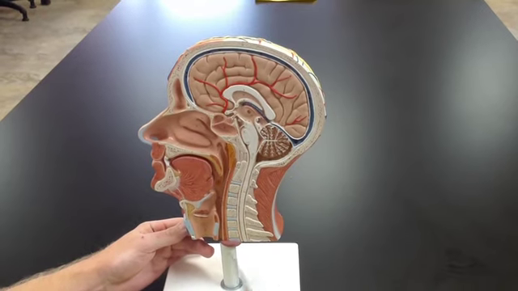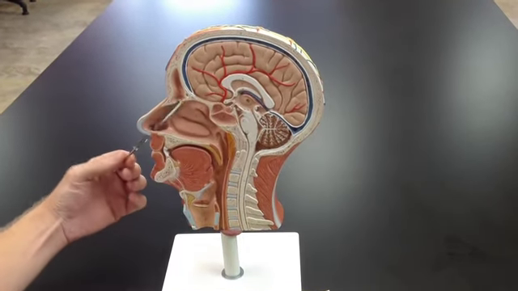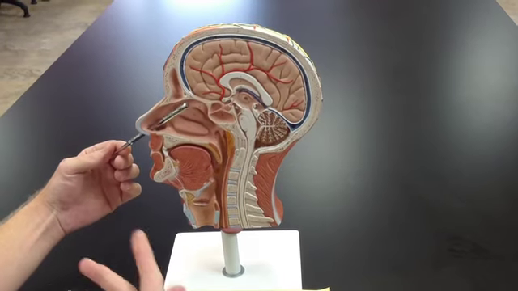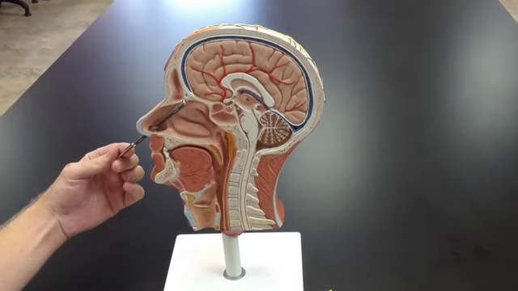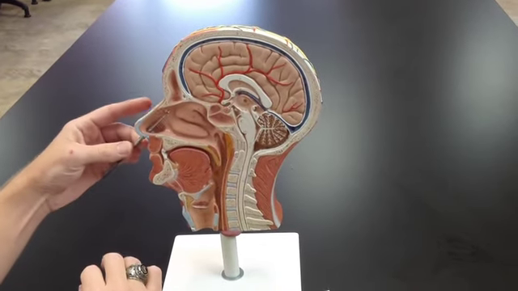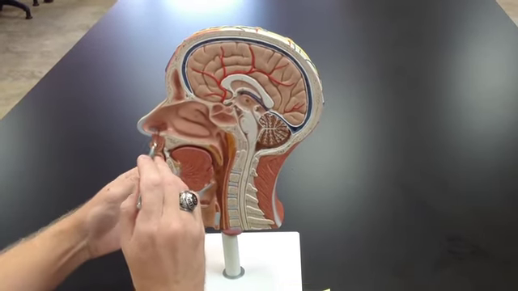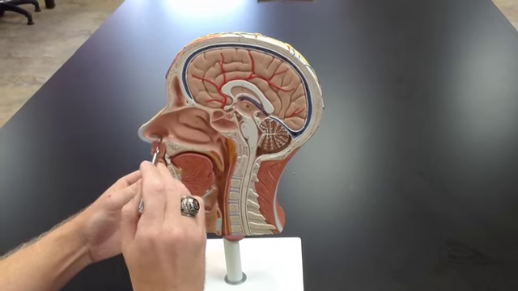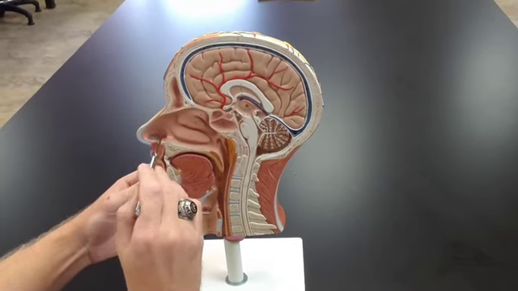All right, the first thing we have is the external nares. So this is right here, your nostrils are going to be your external nares, okay? Once you go through your external nares, the first little area you get to is called the vestibule, right here. This is the vestibule.